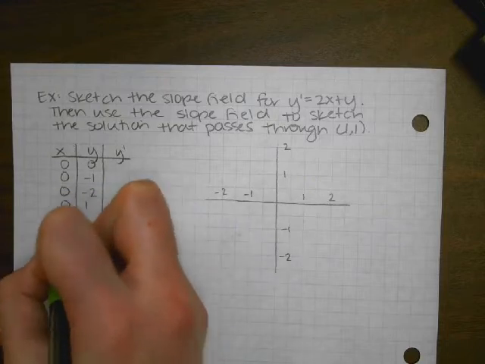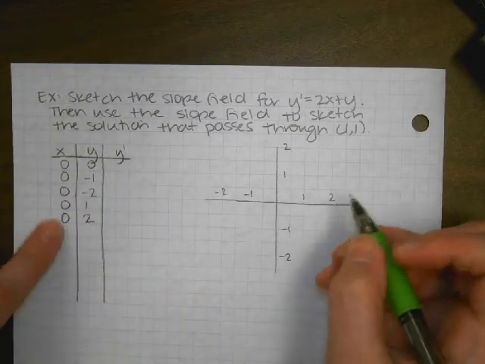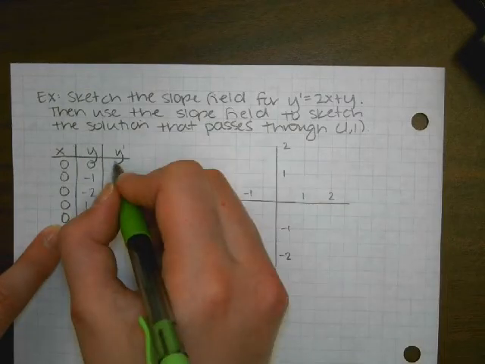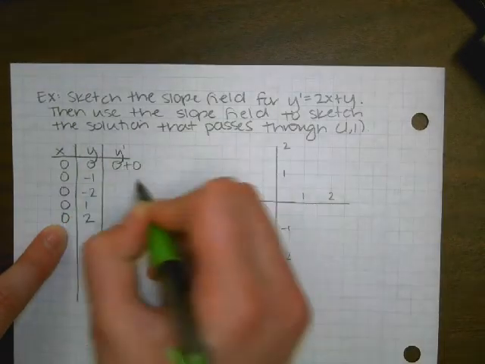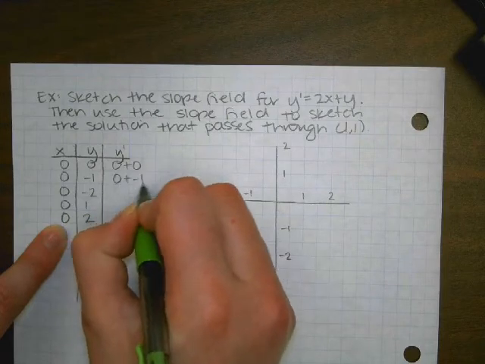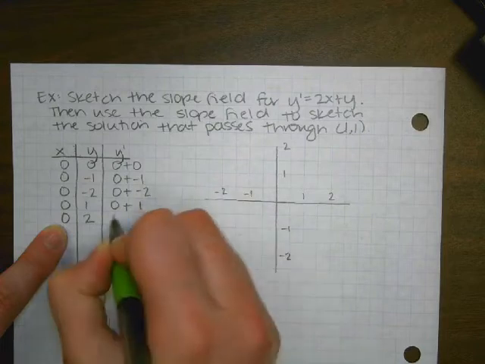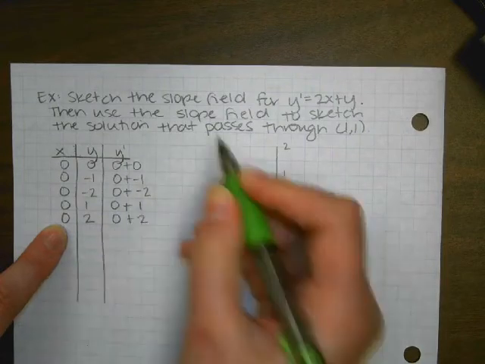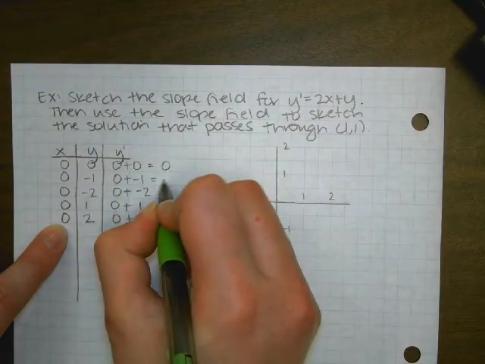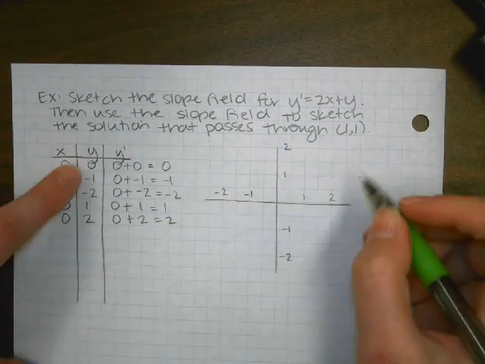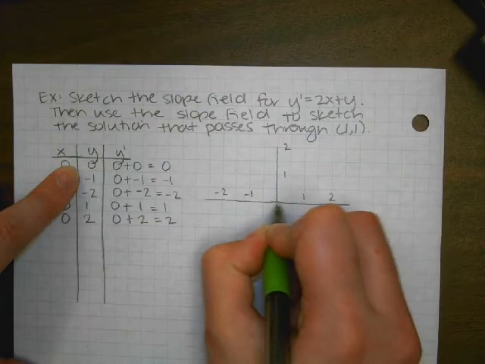0, +1, 0, +2. So if I do 2x plus y, then I get 0 plus 0, 0 plus -1, 0 plus -2, 0 plus +1, 0 plus +2. So at 0, 0, we have a slope of 0.